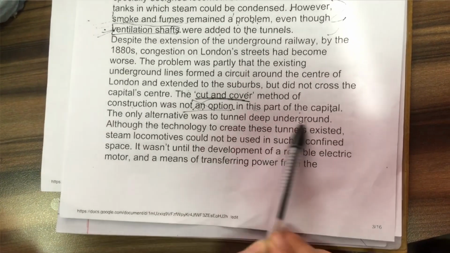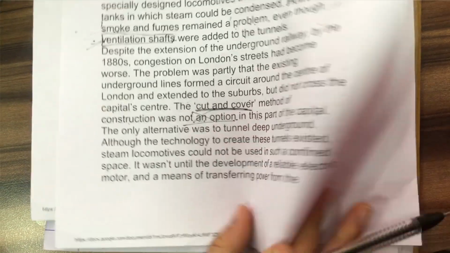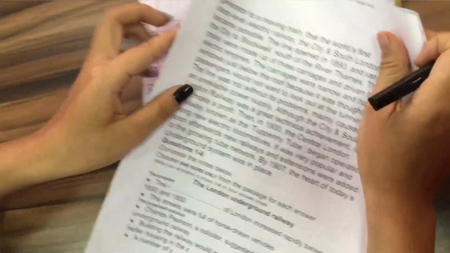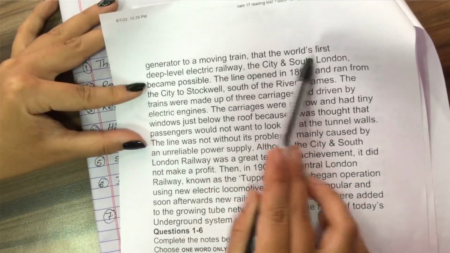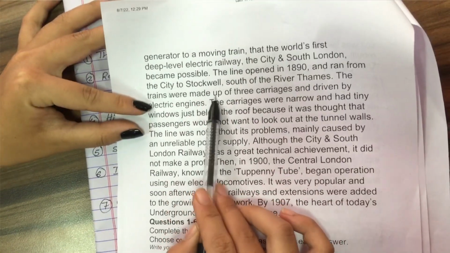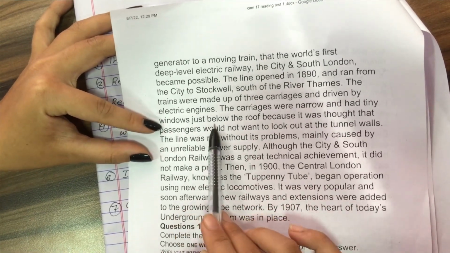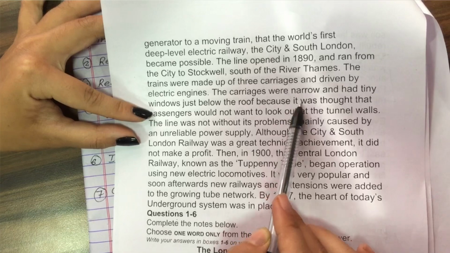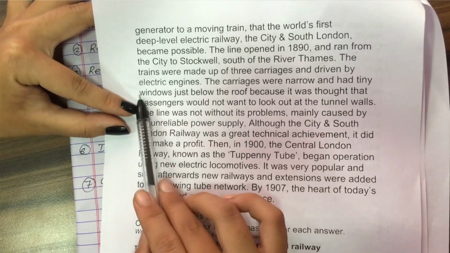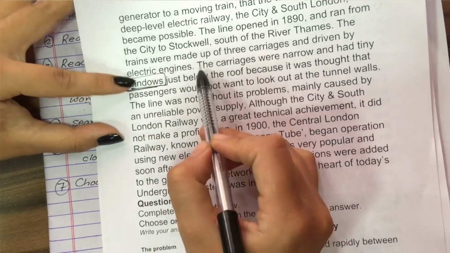Windows, City and South. We can't find it here. The line opened, the trains were made of the carriages and the carriage. Can we see windows here, our keyword? Let's try to do close reading now.